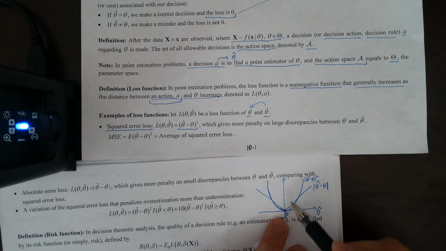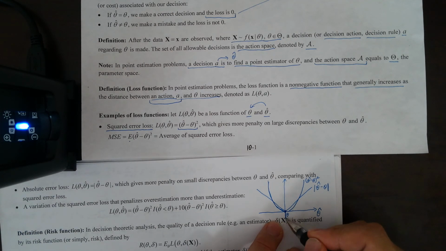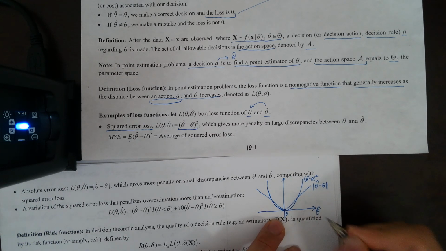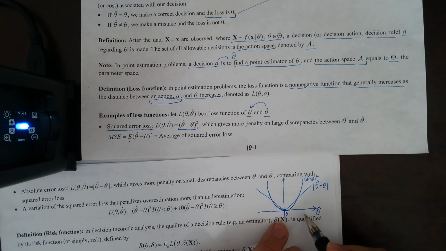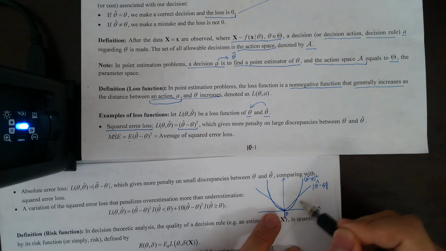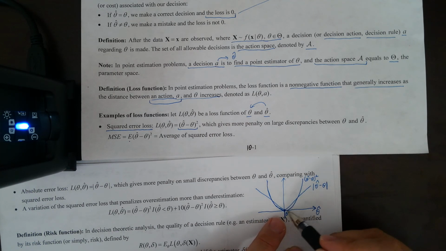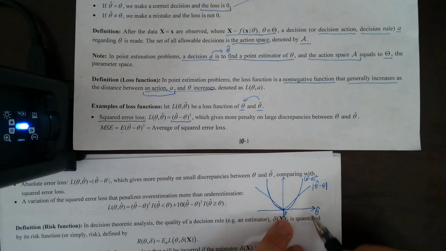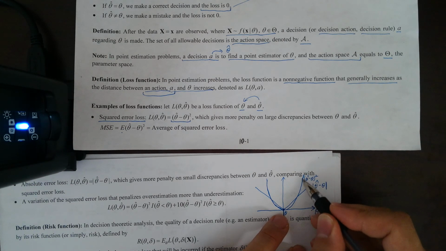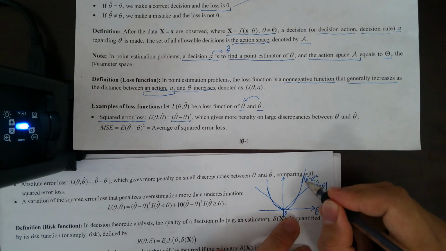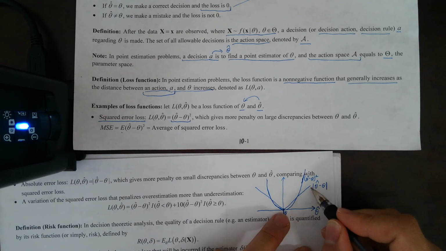we can draw a plot here. Say the middle point is the true value of theta, and on the x-axis is the value of our point estimator theta hat. Then we have the two shapes corresponding to the squared error loss and the absolute error loss. What we can see is that when the difference between the point estimator theta hat and theta grows, the squared error loss will have larger values than the absolute error loss.